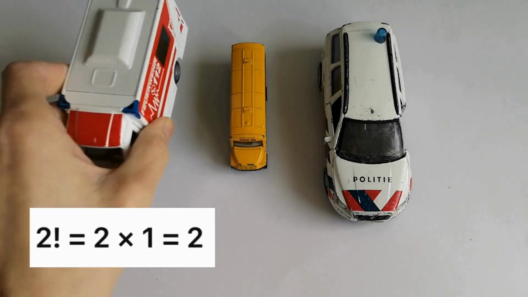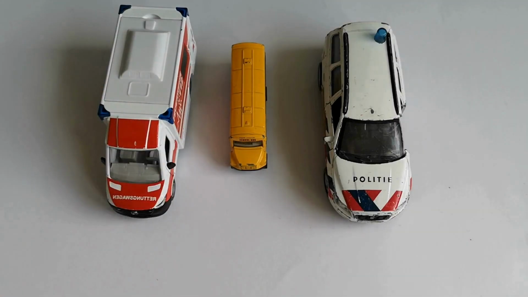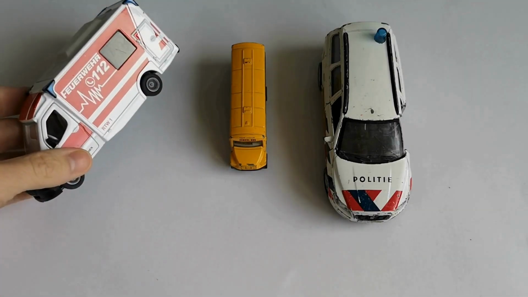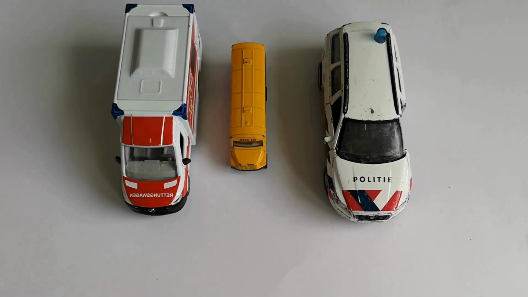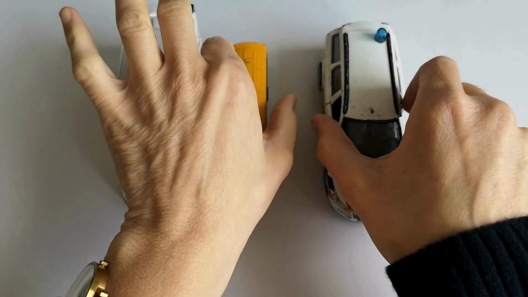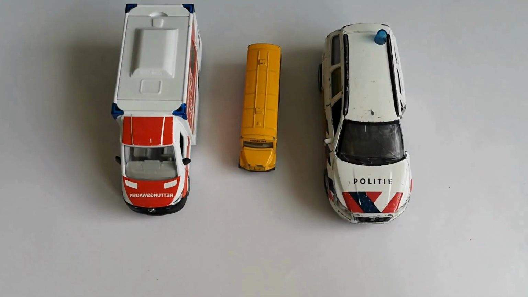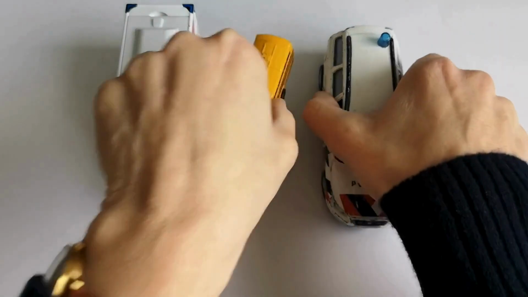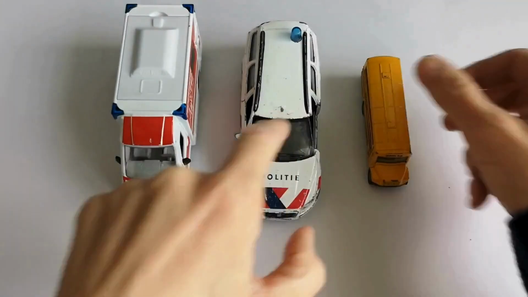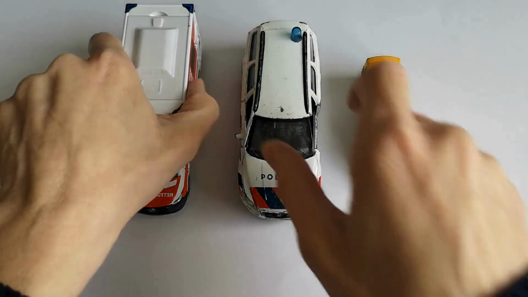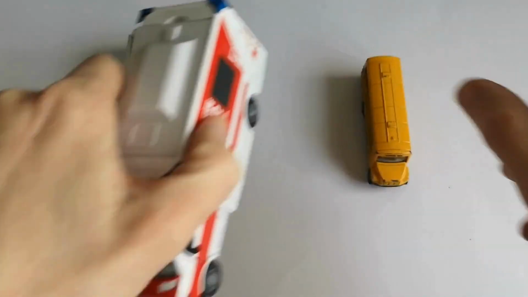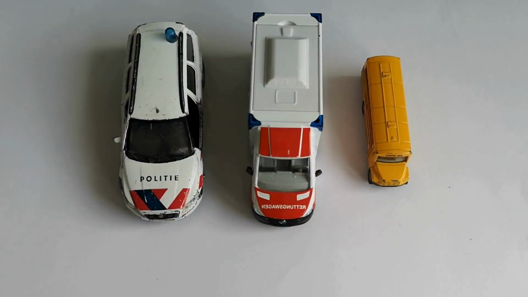And of course, if I add a third car, a Feuerwehr, a German car, we have a set of 3 elements and we can arrange them. And we have already here our first arrangement, and of course they can park like that. That's our second arrangement. And I can switch the police and the ambulance, and I get my third arrangement.